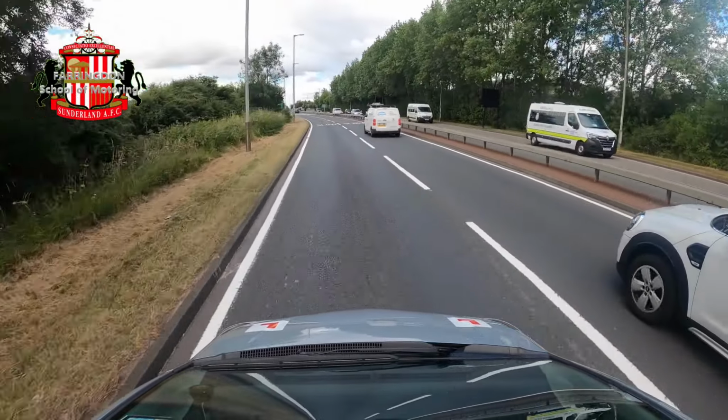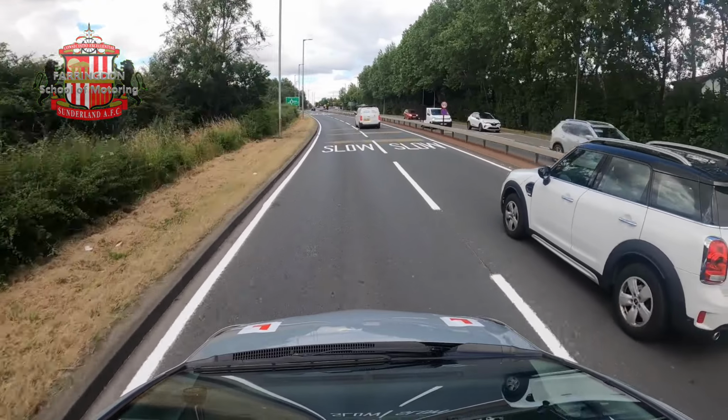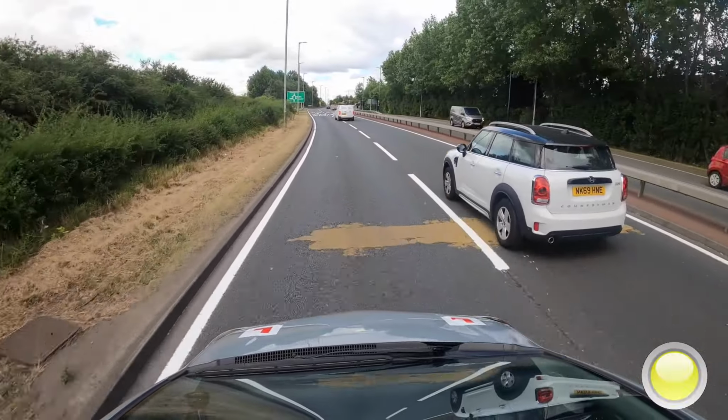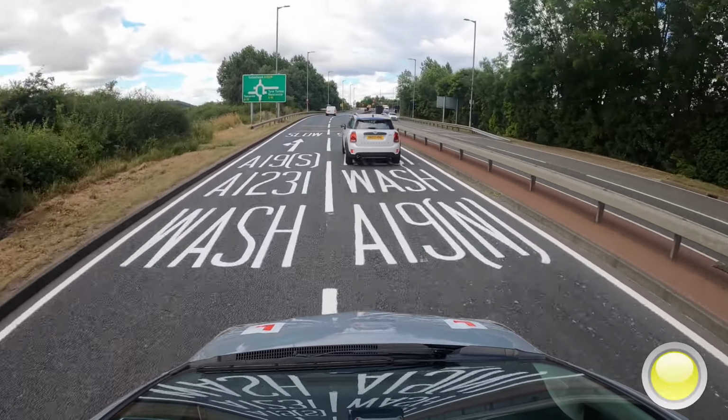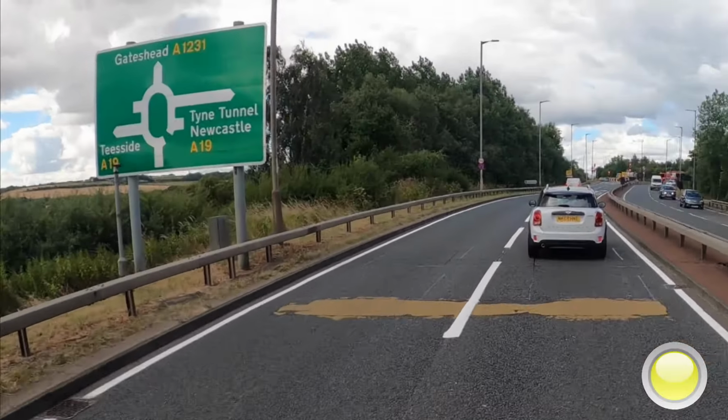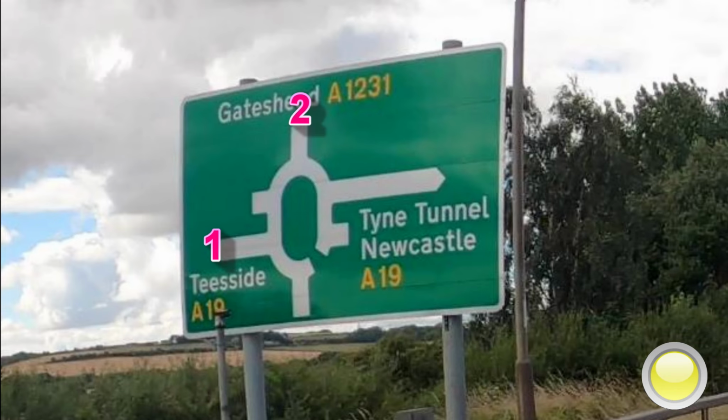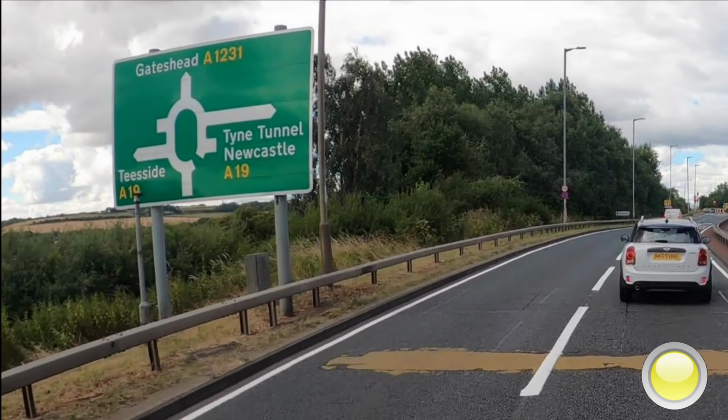The next roundabout we're going to turn right, third exit, mirrors, signal, blind spot before you move across. We're taking the third exit, the A19 Tyne Tunnel exit.